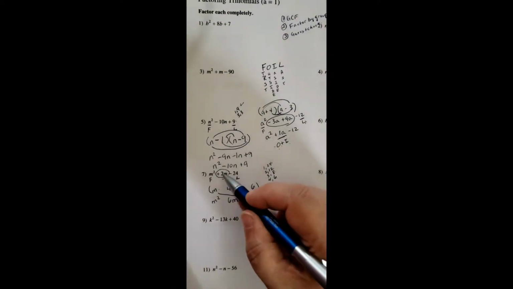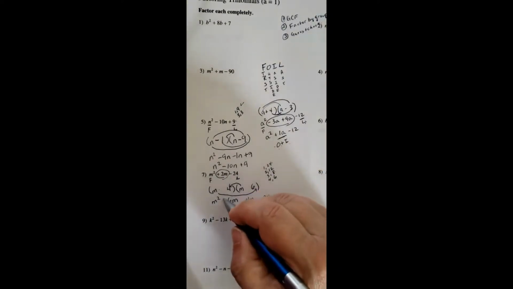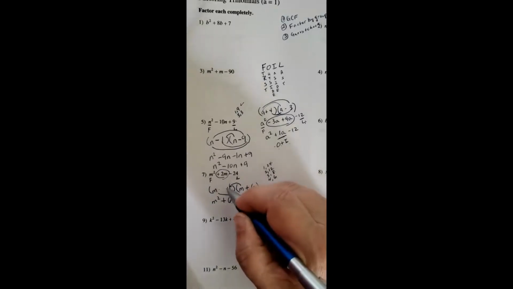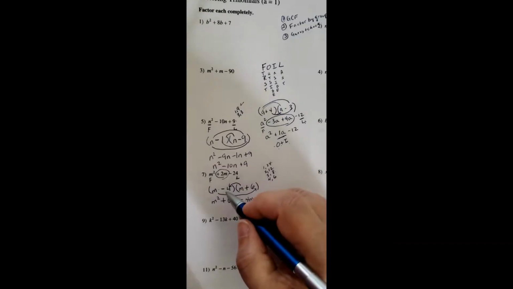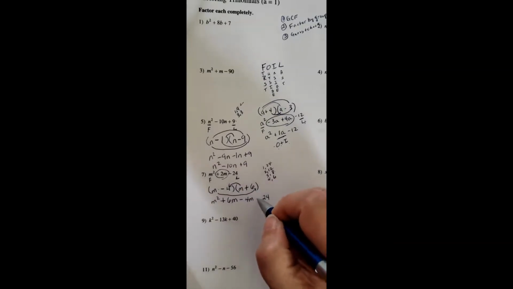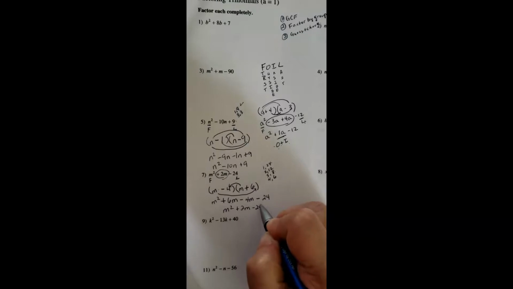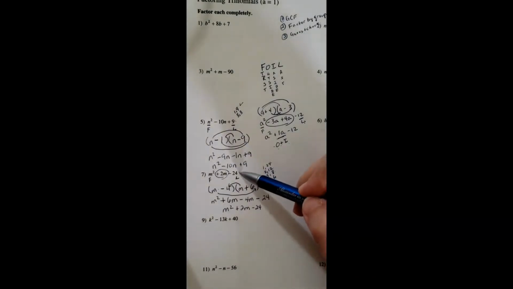How do I get a positive 2 from these two? Well, that would have to be positive, and that would have to be negative, which would make my last times last a negative 24. Let's just check. M squared plus 2m minus 24 is exactly what the problem asked me to do. So I've got it.